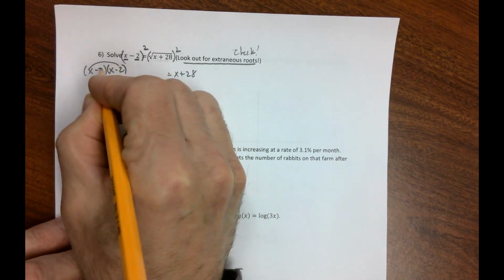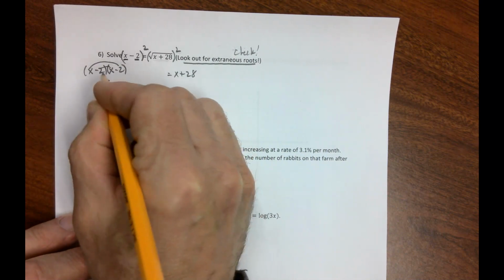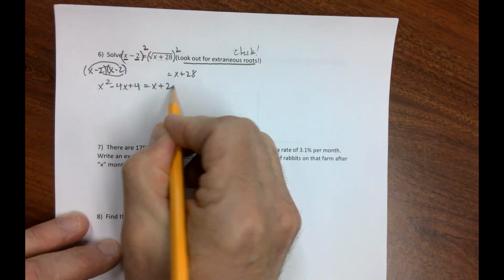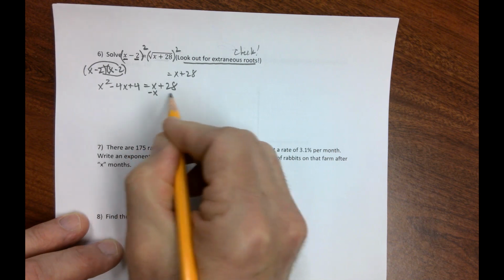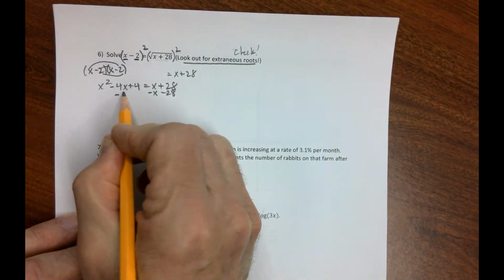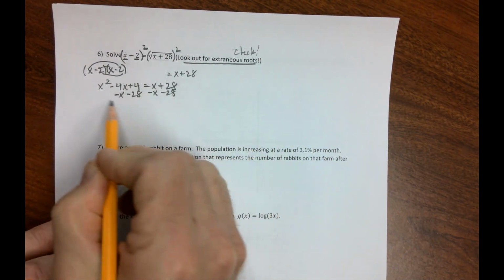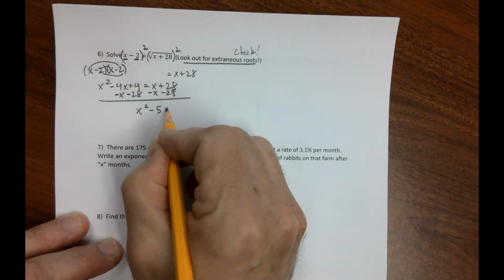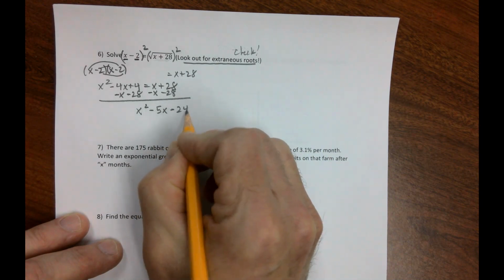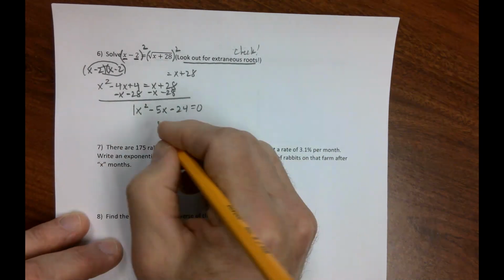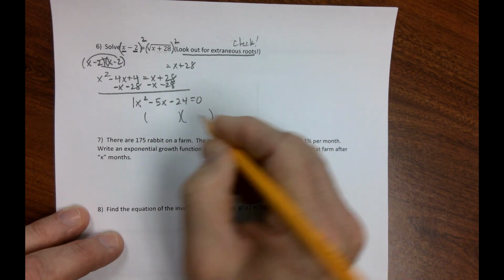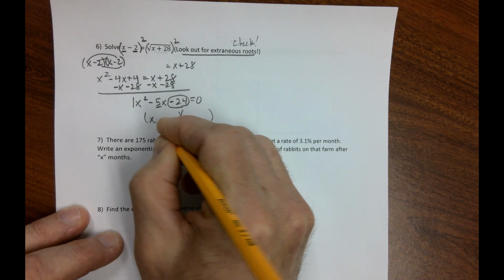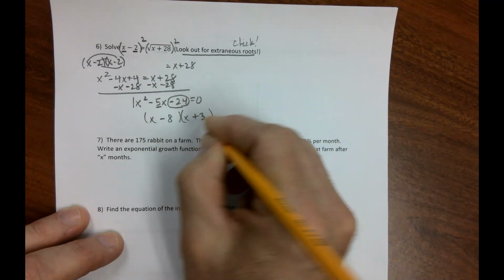I'm going to go outside. Inside is negative 4x plus 4 equals, I'll just transfer this down a little bit. I'm going to set this equal to 0 because we see a trinomial lurking. So x squared minus 5x minus 24 equals 0. Fortunately, we have a leading-coefficient-of-1 trinomial, so those are easier to factor. Two factors of negative 24 that add up to negative 5 would be negative 8, positive 3.